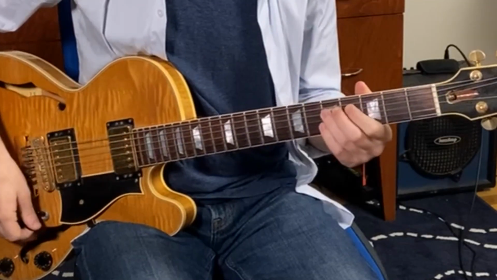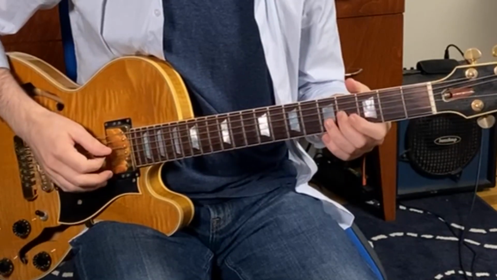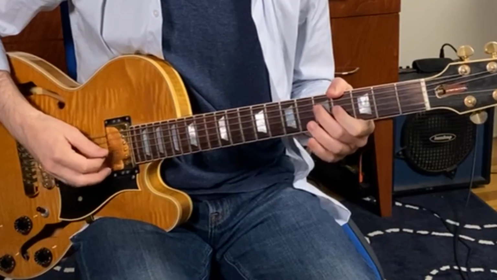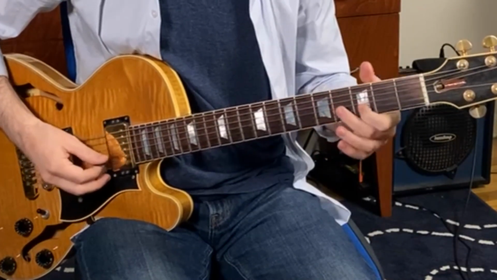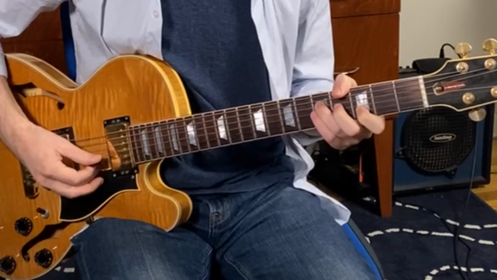The G triad is made of G, B, and D. There's G, that's the major 7. There's the B note, that's a sharp 9. And the D note, the 5th of the G major triad, is the sharp 11. So I call this sound A flat major 7, sharp 11, sharp 9.